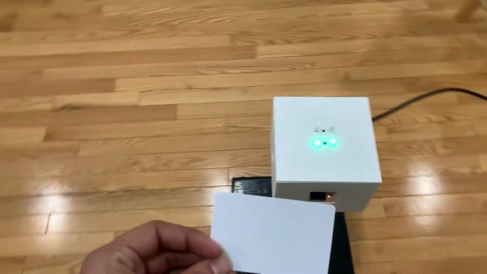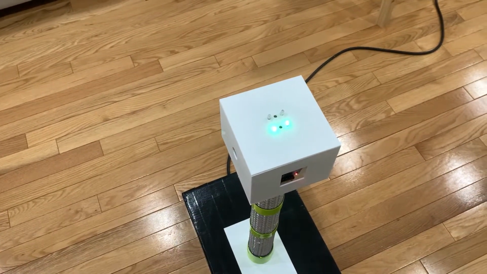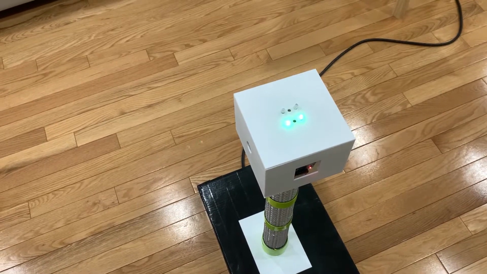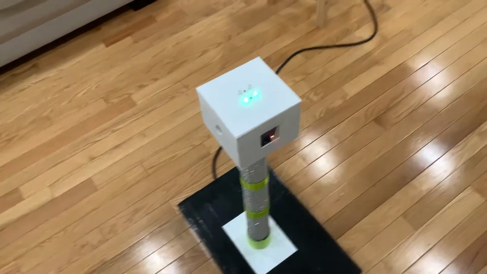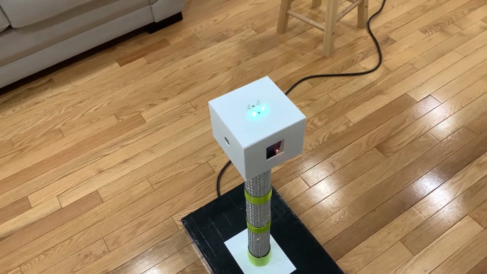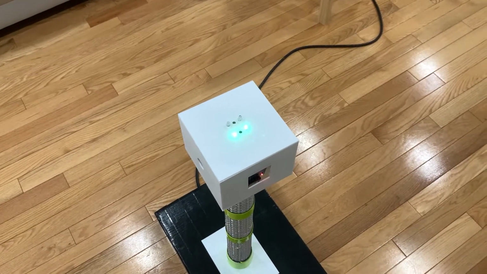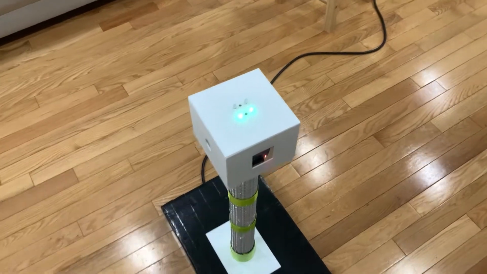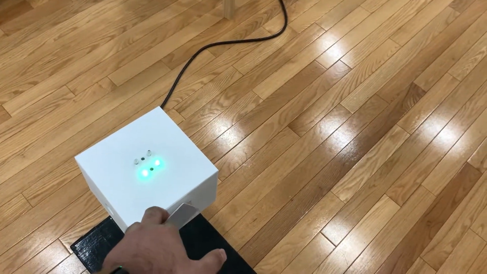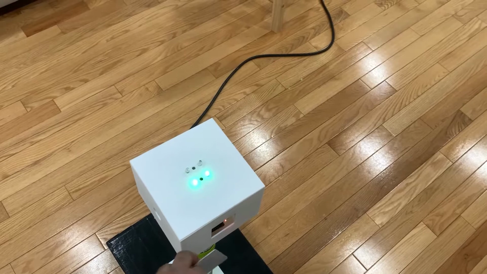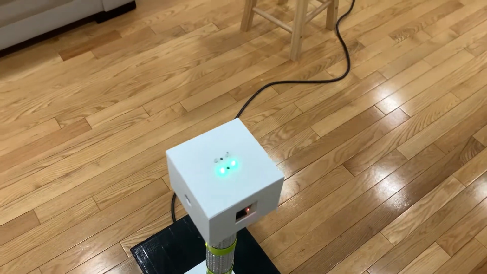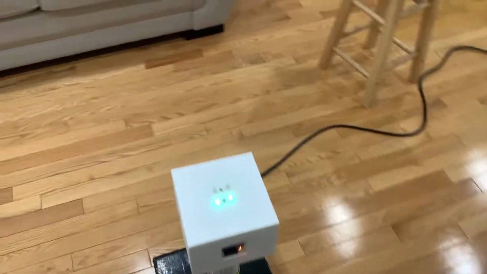We also implemented the RFID sensor. This enables first responders to authenticate whoever is on the premises. Whoever has RFID tags with them can scan the sensor. So I'm going to scan my RFID tag, and it flashes blue, indicating that it's communicating with the cloud, and it registered my RFID tag entry.